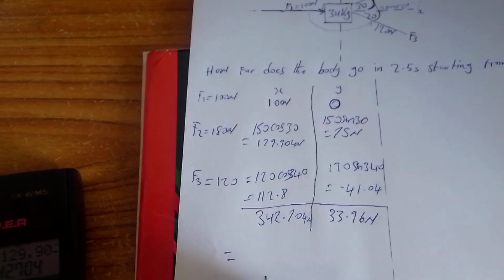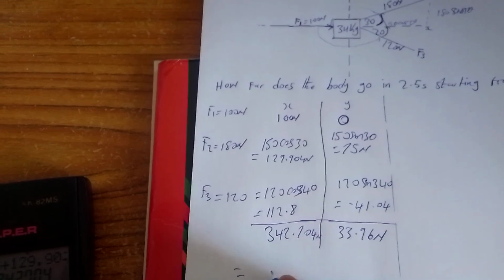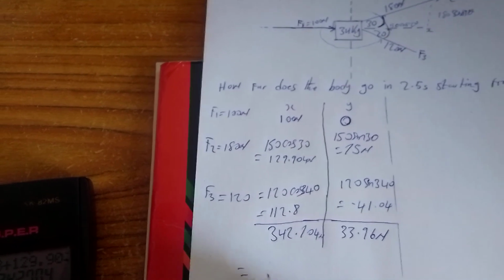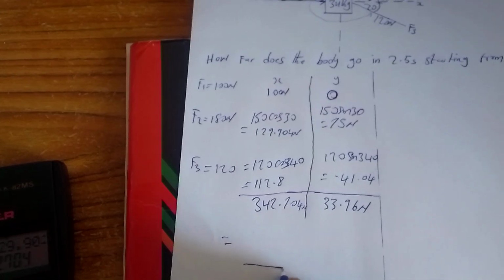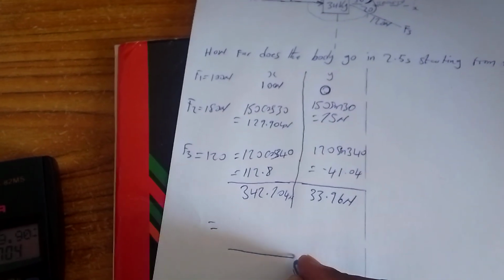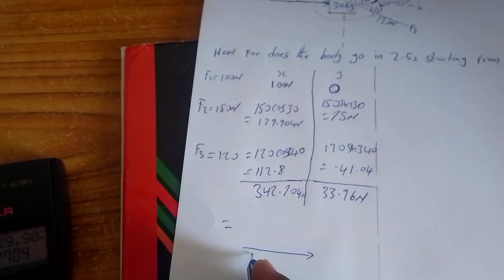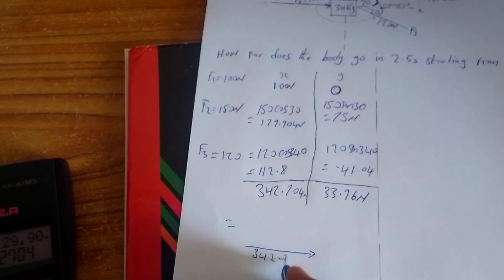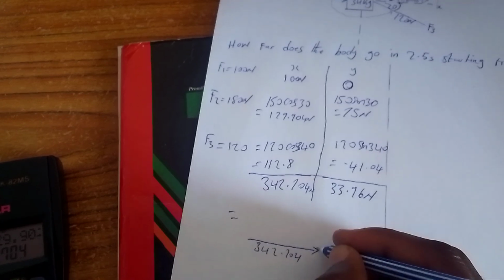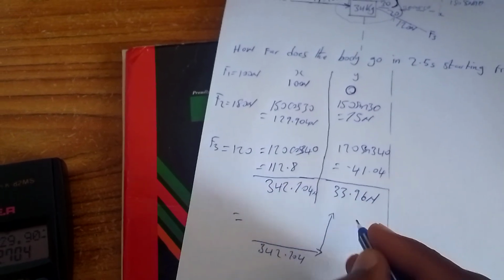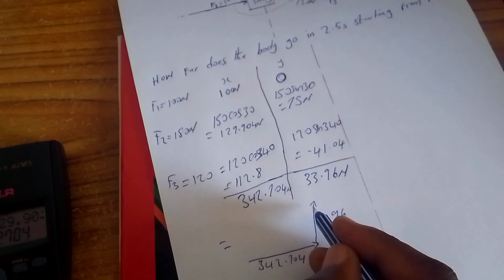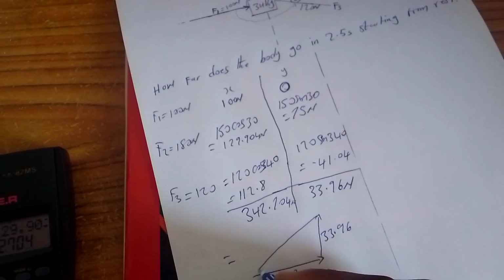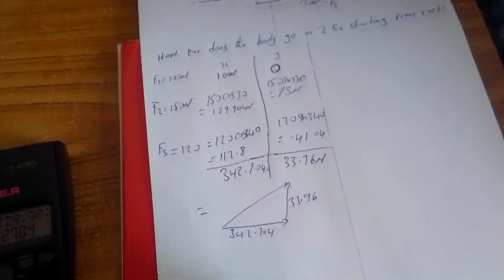Now, from here we can find the resultant force. We can draw the graph of these forces. So we know that this is the x component. So the x component is 342.704, and the y is 33.96. Now the one that we want to find is this one.